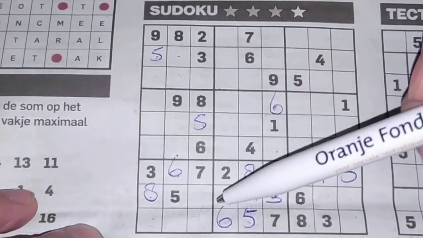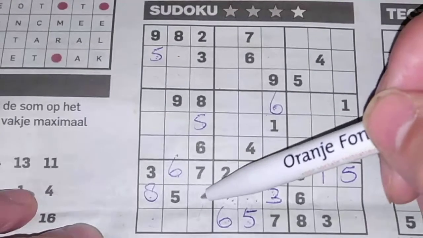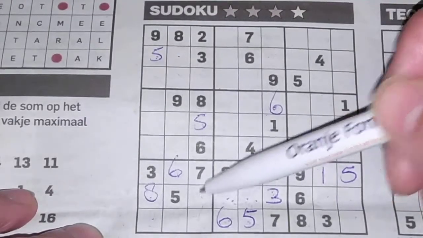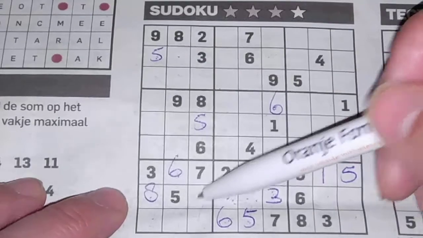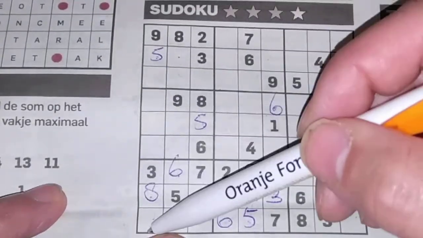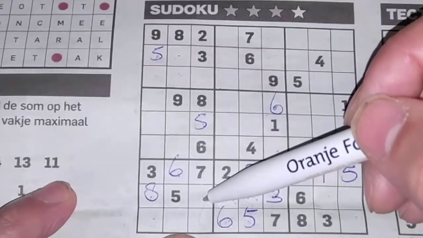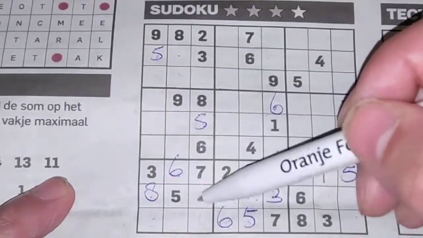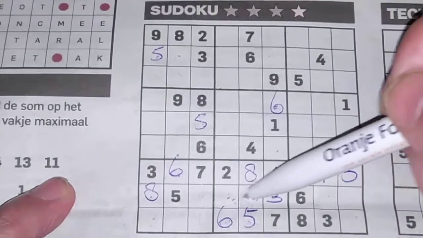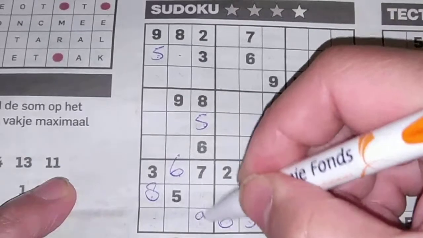That means here cannot be a 1 or a 9. The 9 should be here because we see a 9 in this column and a 9 in that column. One of these 2 must be a 9, but because we have a 1 and a 9 there, I cannot place the 9 here, so the 9 should be here.